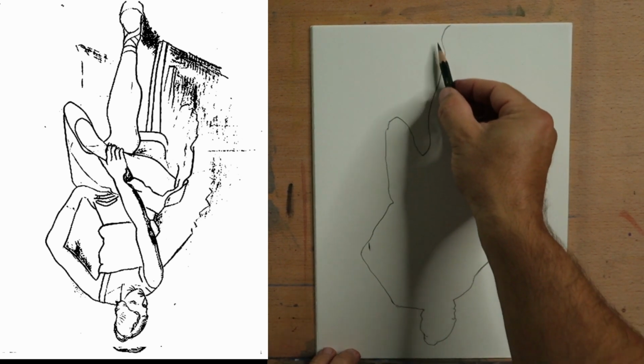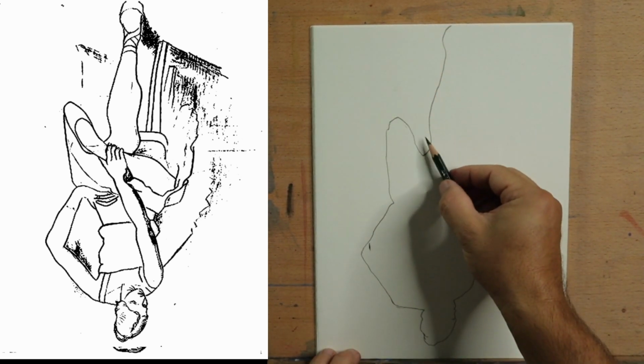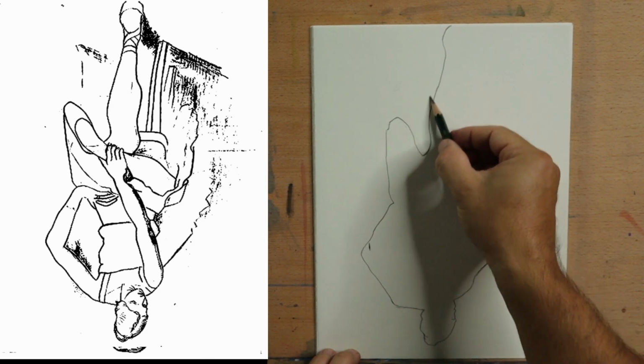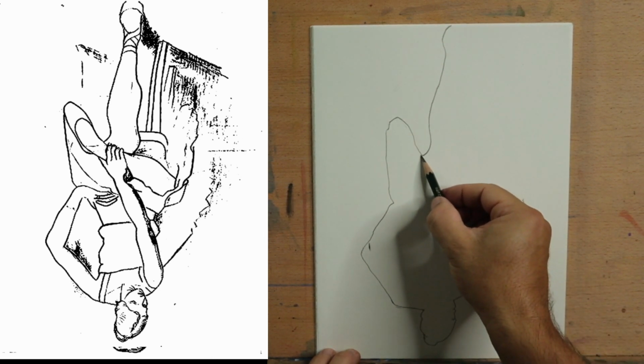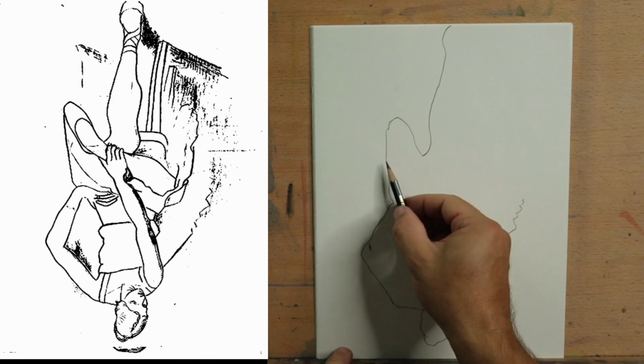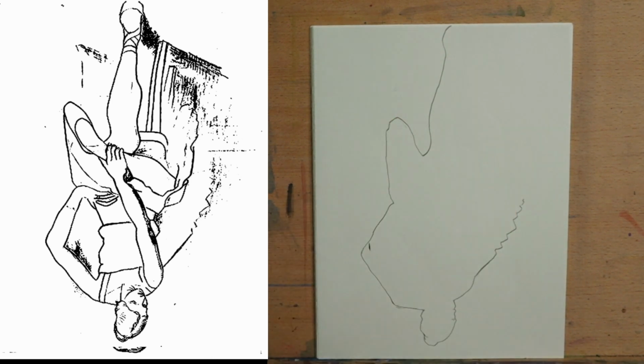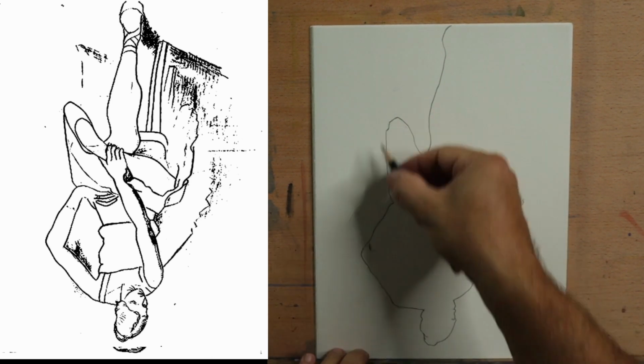Now I can compare the shape and I could see how it, does it need more curve? Is it the right angle? Without ever having to go into it.